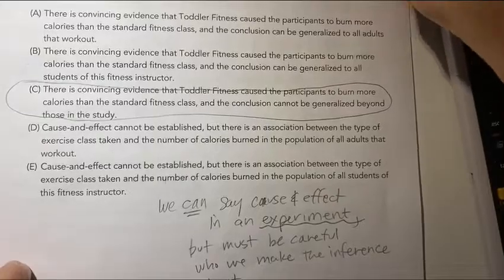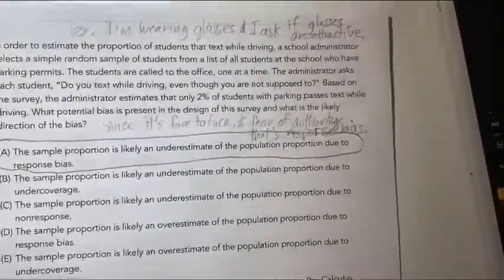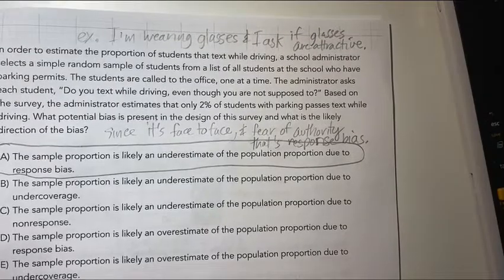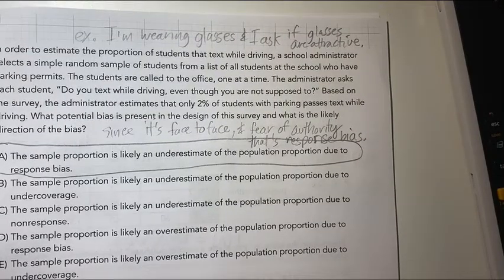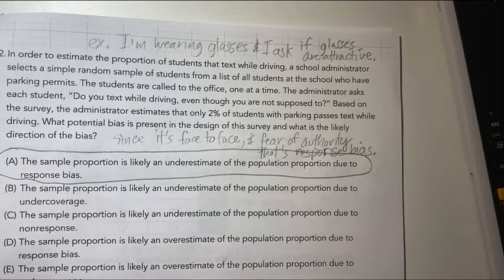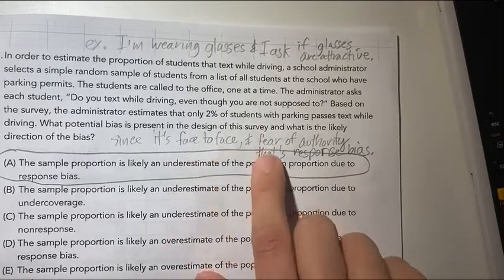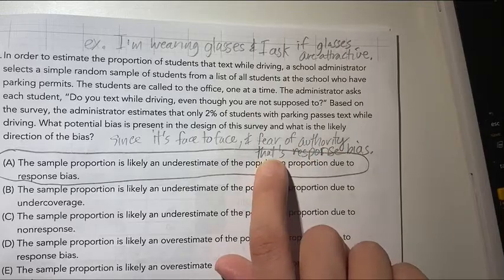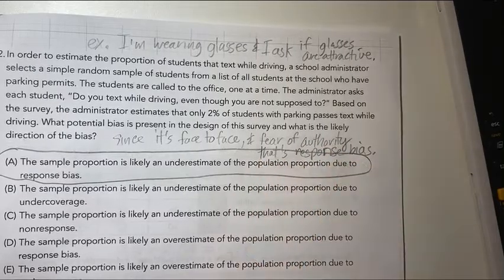Let's keep going. I think I can do the rest on one tape, so let's do it. 12. In order to examine the proportion of students that text while driving, an administrator selected a random sample and asked them questions. What's going on here? Well, since it's a very face-to-face meeting and the fear of authority, that's going to be called response bias.